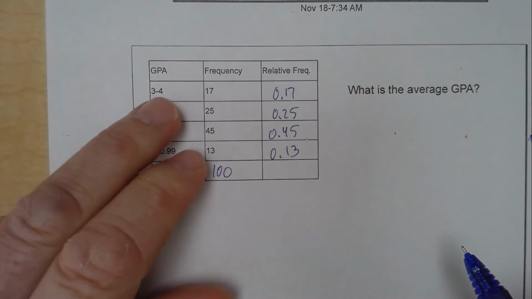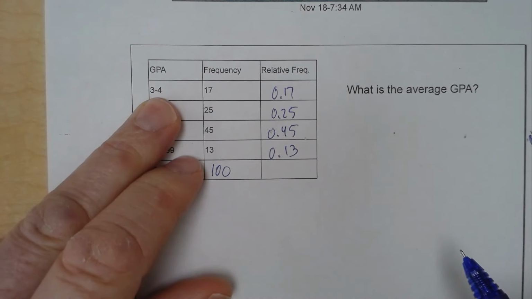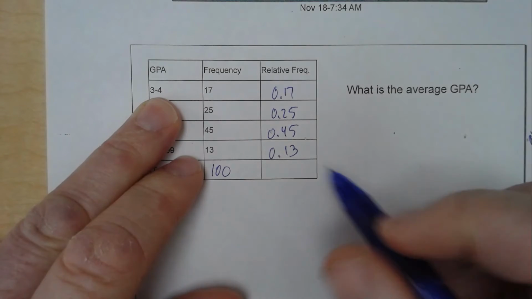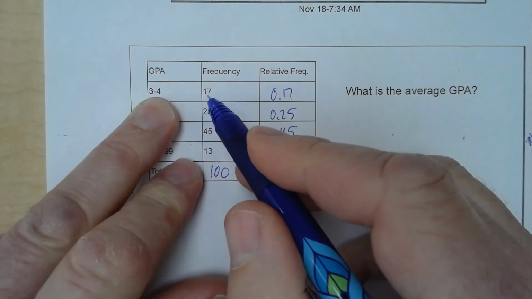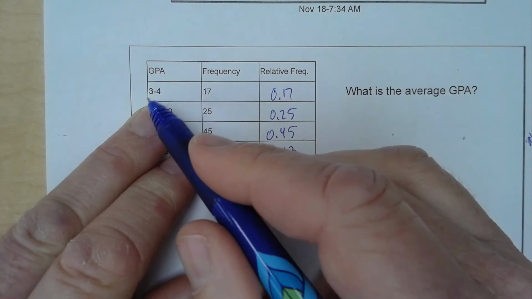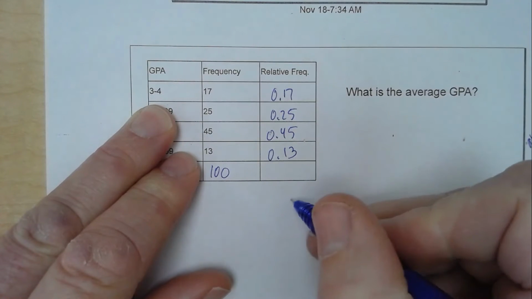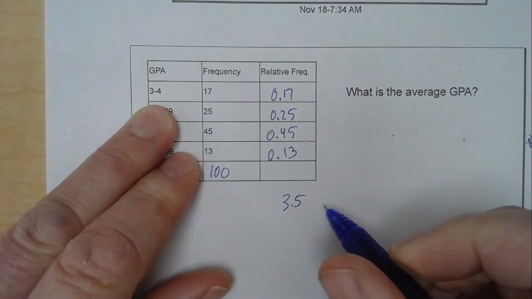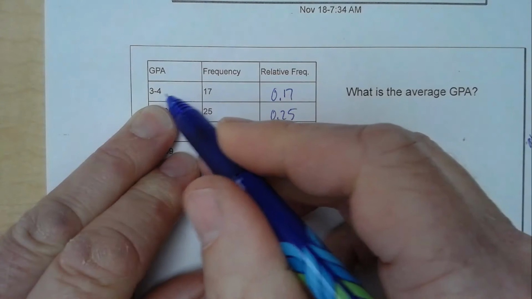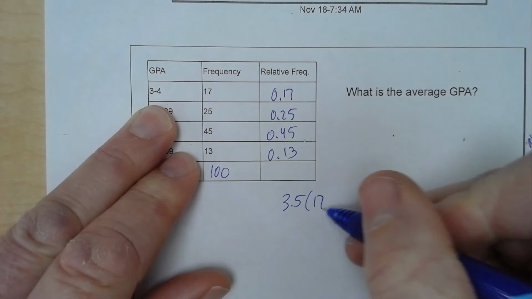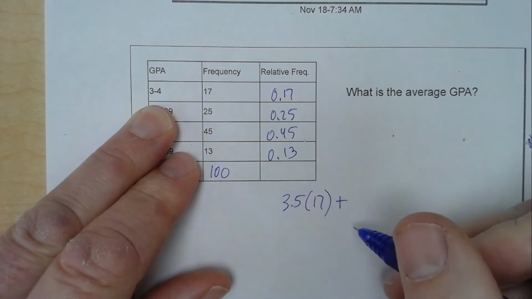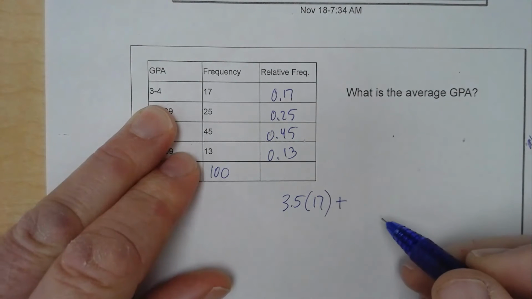What you need to do here is go in the middle of these. We don't know what all the things are, but we do know that the middle of this will be 3.5. So we're going to use 3.5 for the GPA because it's in the middle. Some people are above, some people are below. There's 17 of those. Plus an average, right? You add everything up and divide.